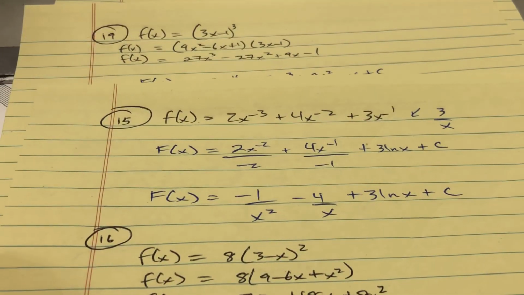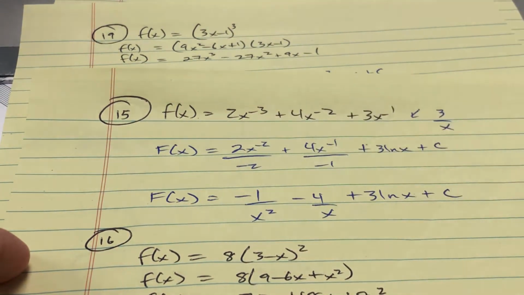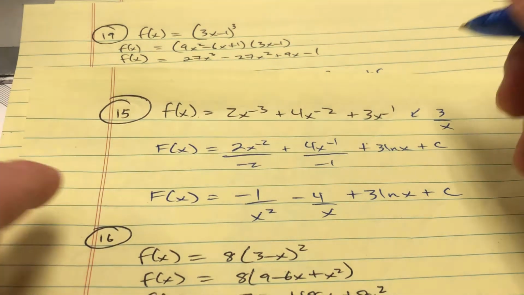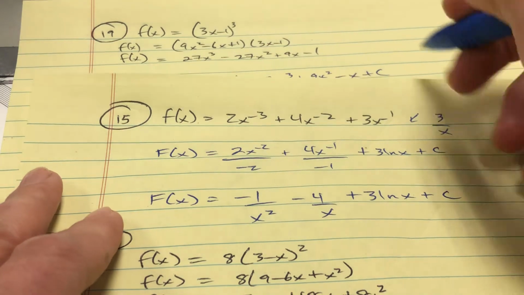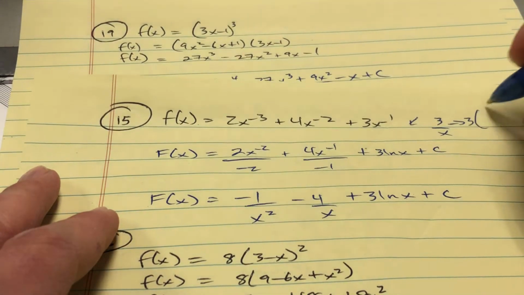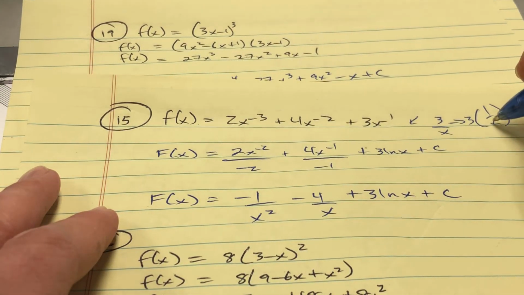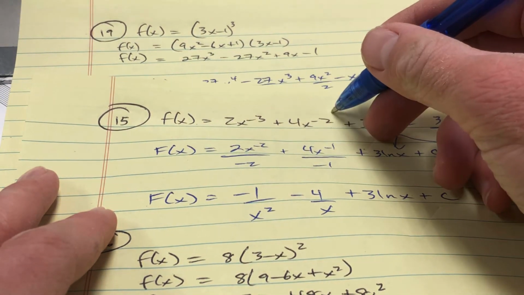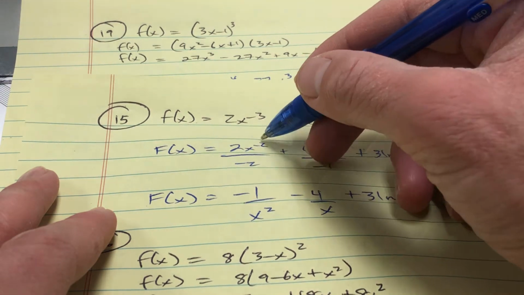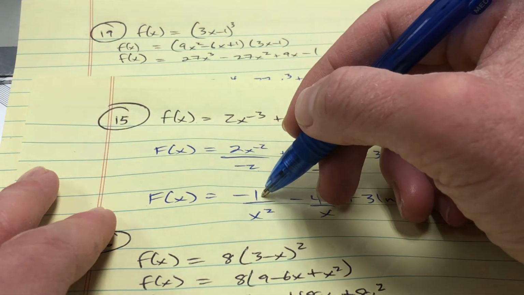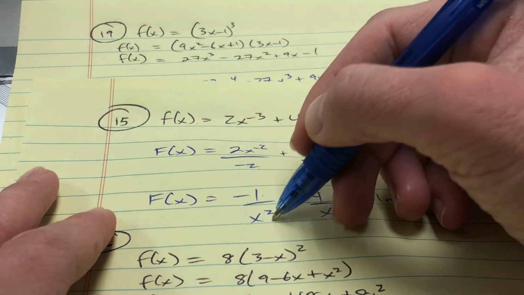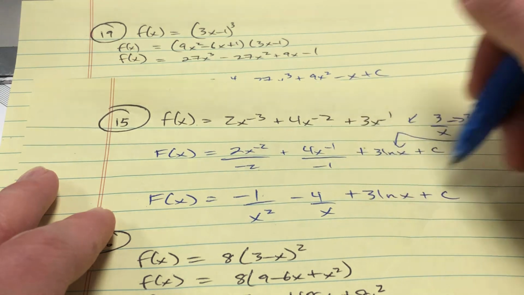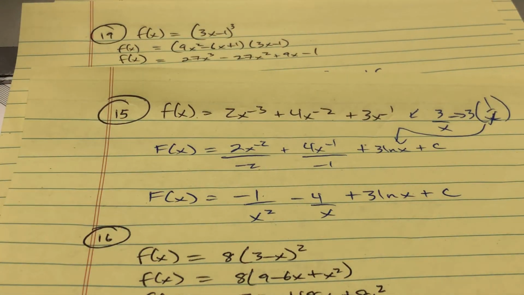15. F of x is 2x to the negative third plus 4x to the negative second plus 3x to the negative first, which we should write as 3 over x because 3 over x is 3 times 1 over x, so that antiderivative is 3 natural log x. 1 power up, negative 1 divided by the new power. 1 power up, negative 2 divided by that new power. 2 over negative 2 is a negative 1. X to the negative second puts x squared in the denominator. X to the negative first puts x in the denominator. And then it's 3 natural log x plus c.